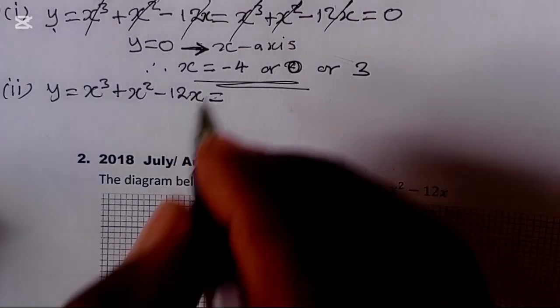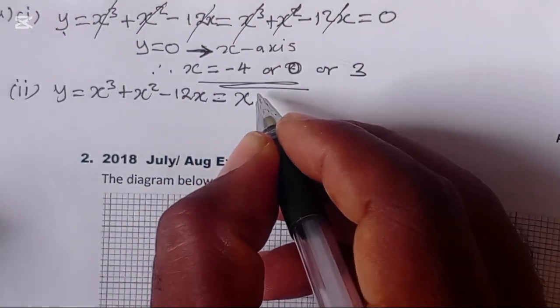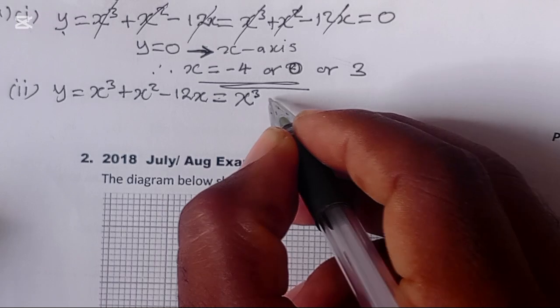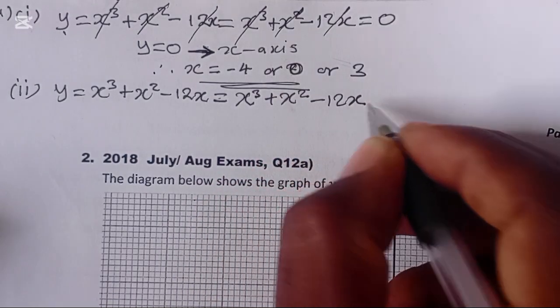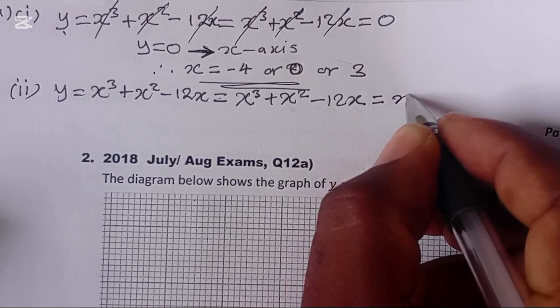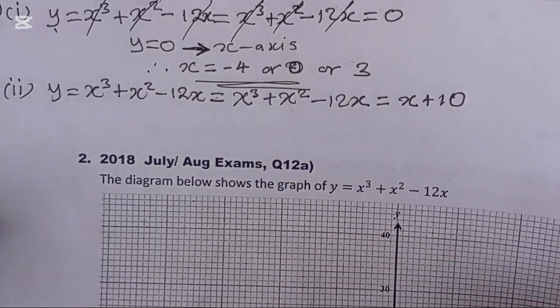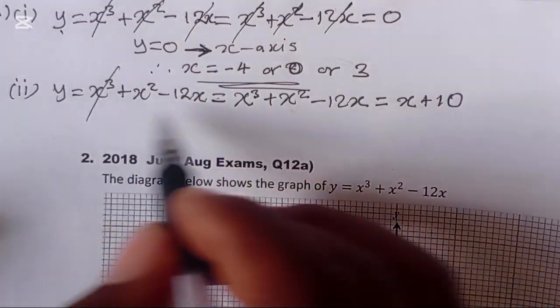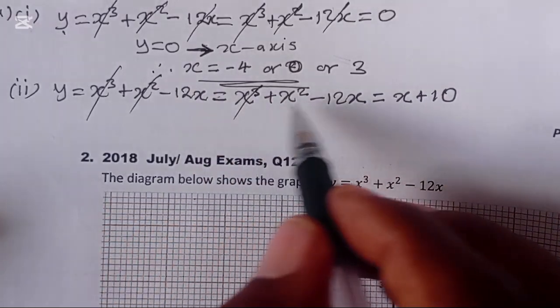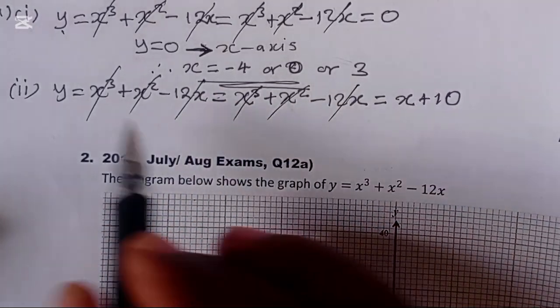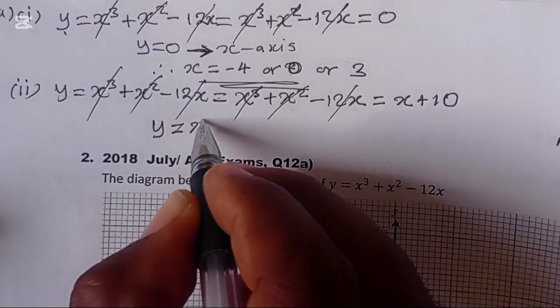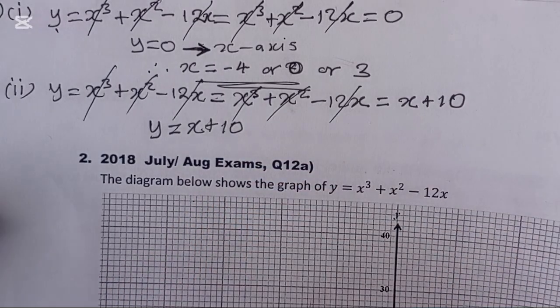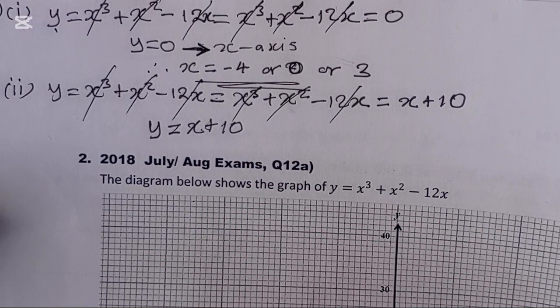So the equation is x to the power 3 plus x to the power 2 minus 12x is equal to x plus 10. From there, we are going to cancel the terms which are the same. This term and this term, 12x and 12x, goes. So we remain with y is equal to x plus 10. So x plus 10 is the equation that we have.